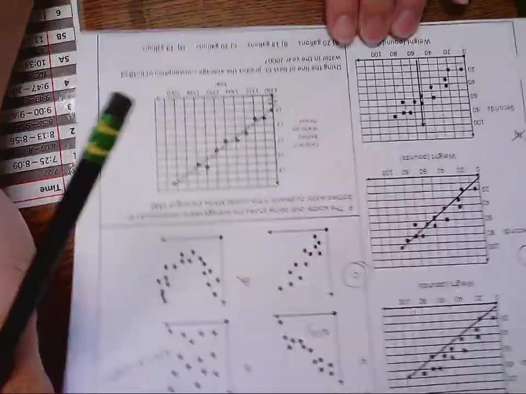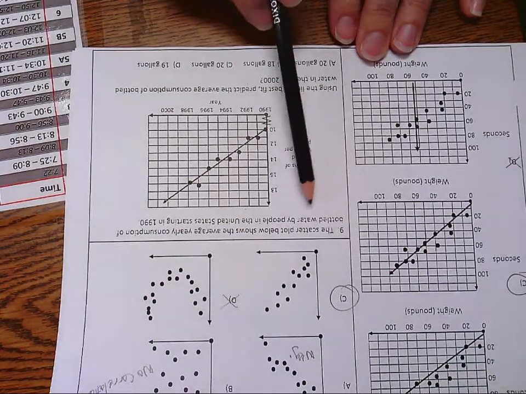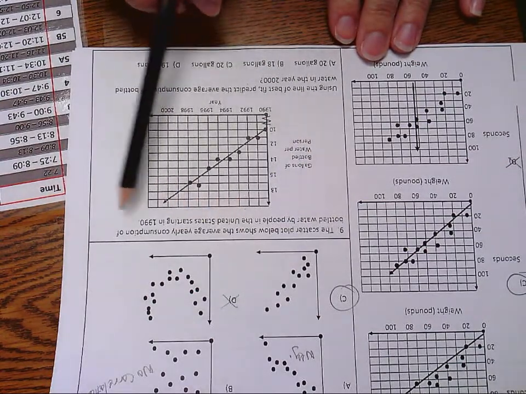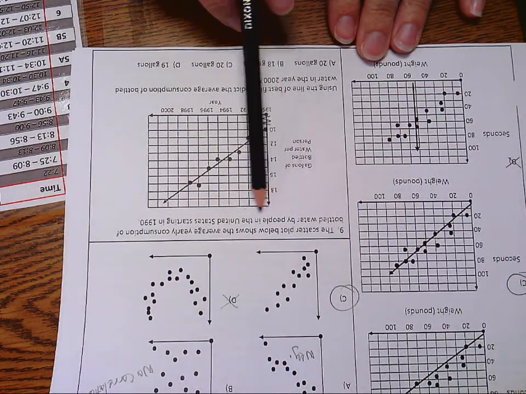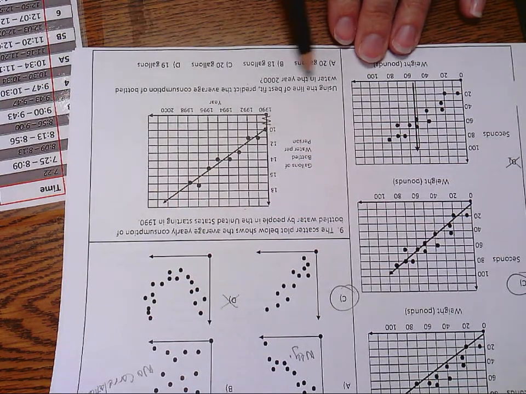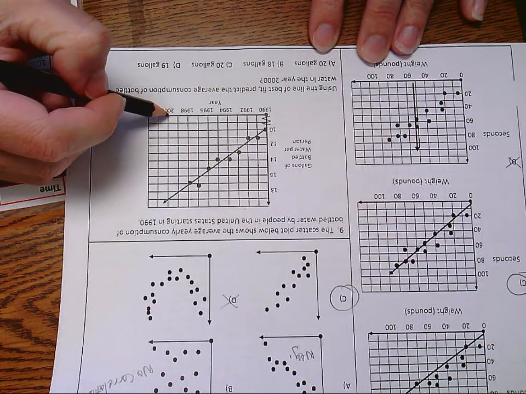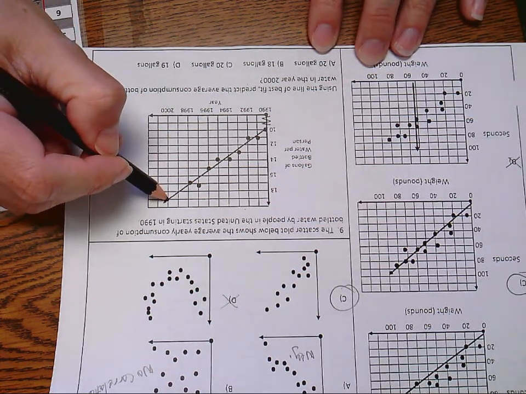Question number 9. The scatter plot below shows the average yearly consumption of bottled water by people in the United States in 1990, starting in 1990. Using the line of best fit, predict the average consumption of bottled water in the year 2000. So what I'm going to do is come over to the year 2000, travel up till I reach the line of best fit, right?